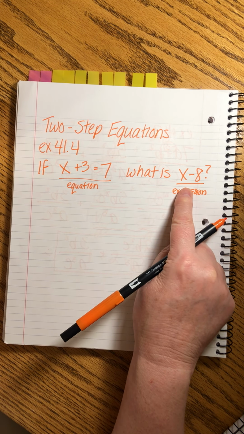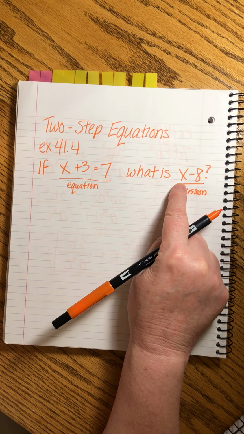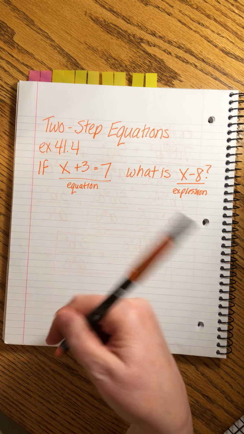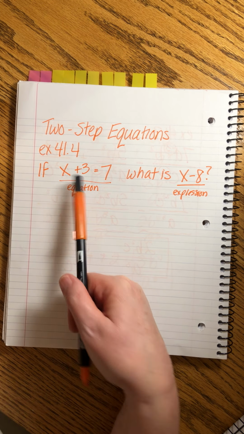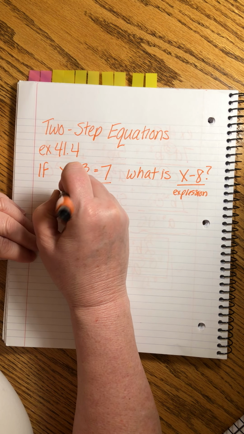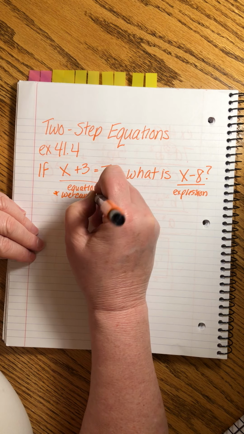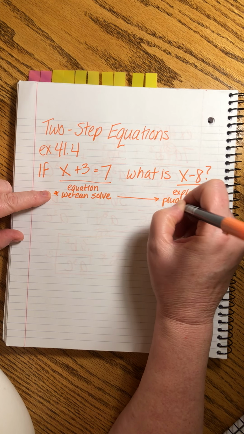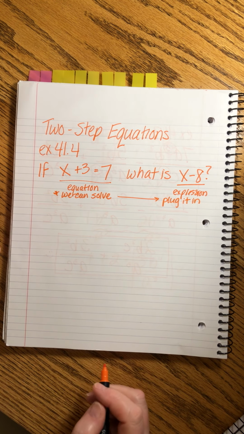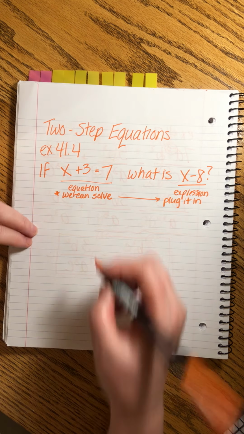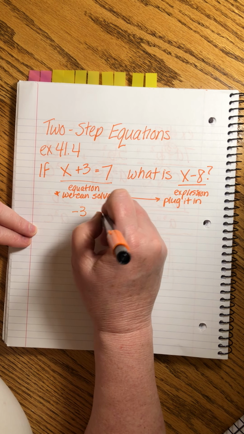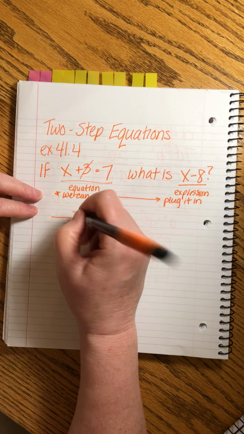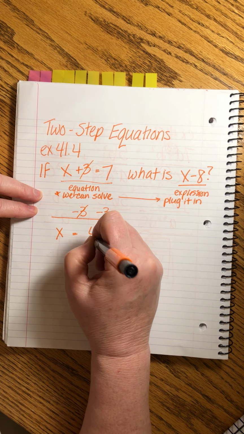There's no equal sign. Unless we know a value for x that we can plug in here, there's nothing we can do, because x minus 8, we got nothing, right? However, if we can solve this one, which we can because it is an equation, then we can take that value and plug it in here. Okay, so that's what we do. x minus 3 equals 7, so this is kind of like Algebra 101, right? These cancel, and we get x equals 4.